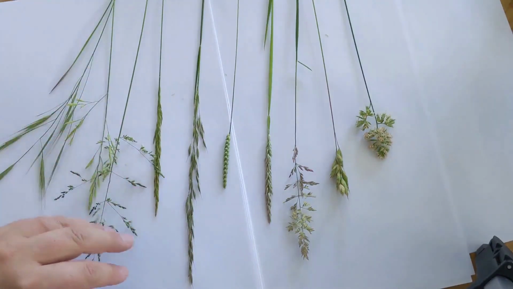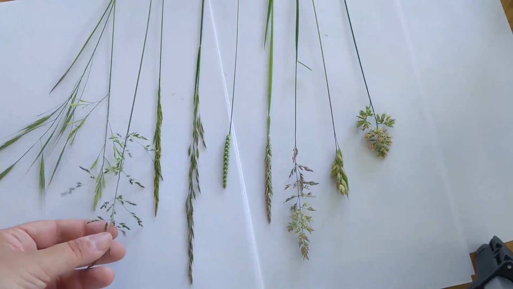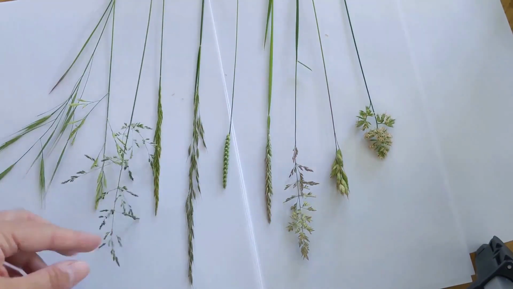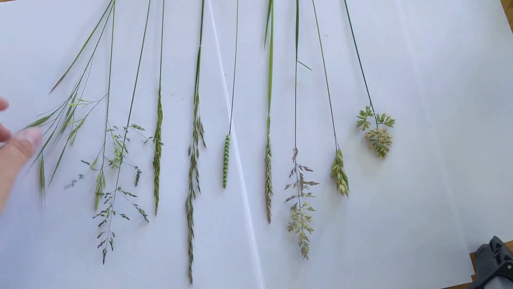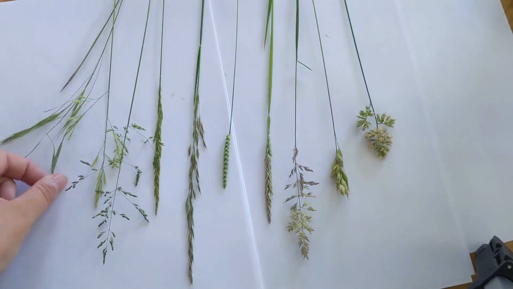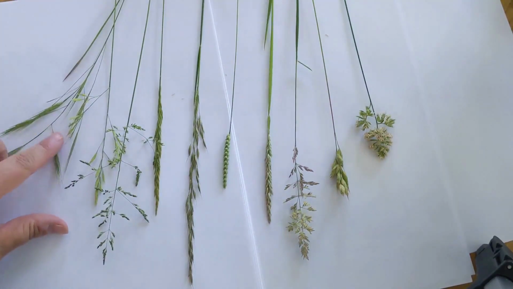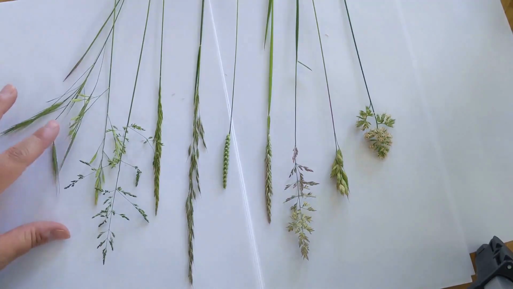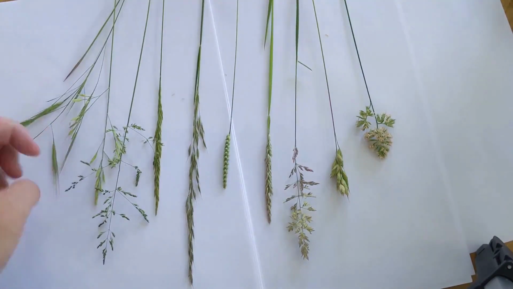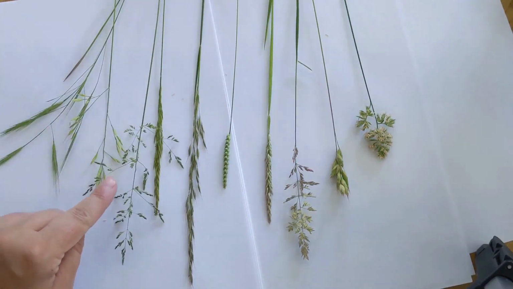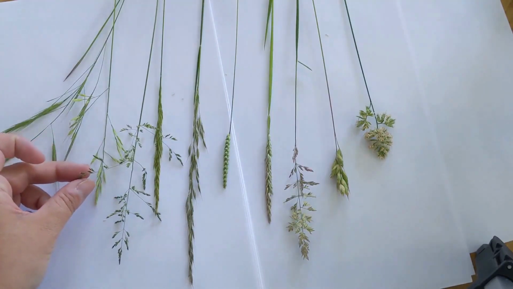Now most of these are the type of inflorescence that we would call a panicle, where it's all spreading out because the spikelets are on fairly longish pedicels or stalks, or even branched into further pedicels or stalks as they go along.